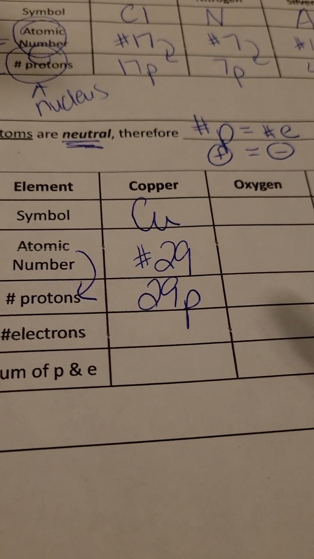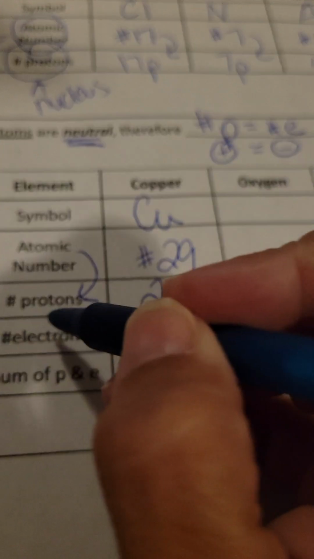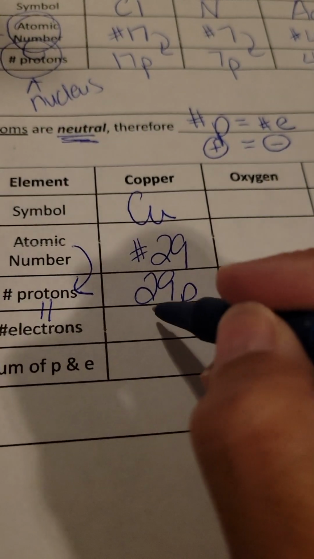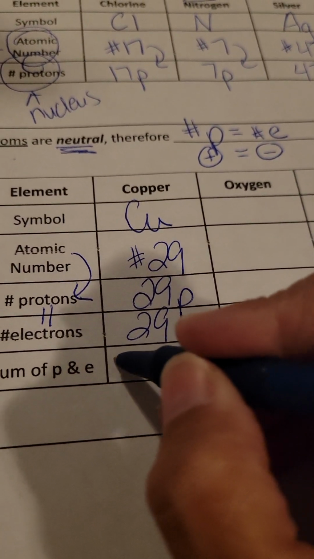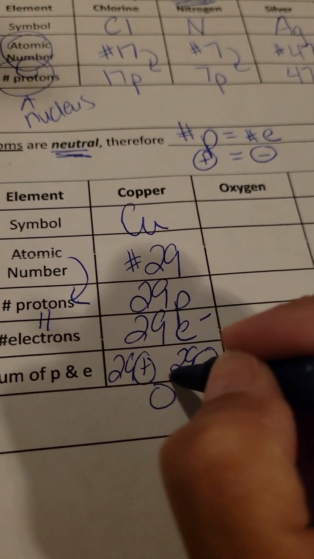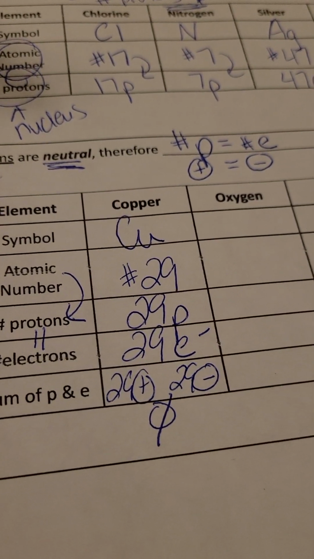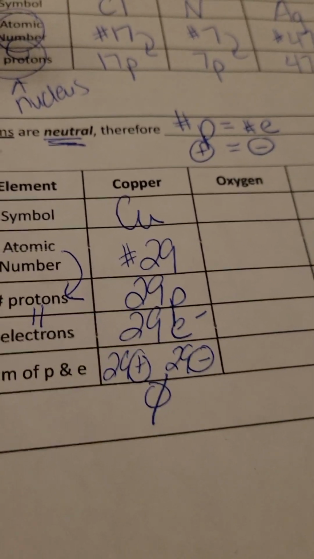Since it's neutral, protons and electrons are going to be equal to each other. So it also has 29 electrons. So if I have 29 positives and I have 29 negatives, then my charge is going to be just neutral. Okay. It's going to be 0.